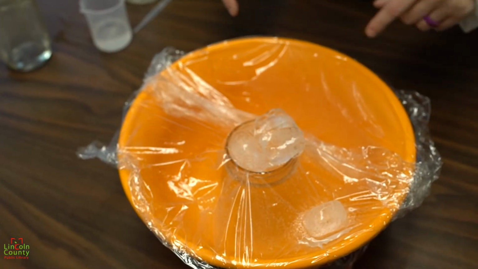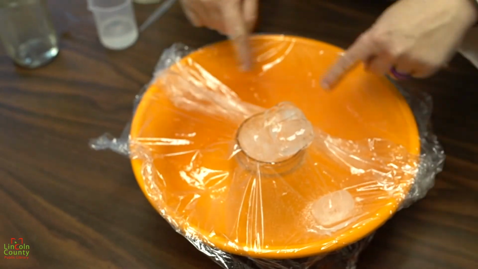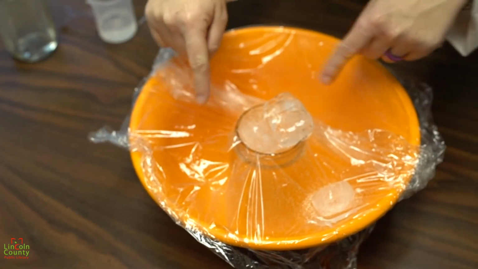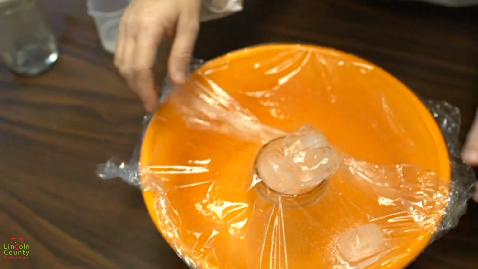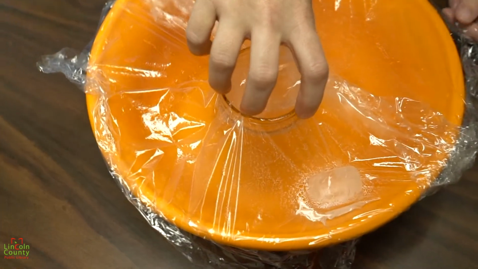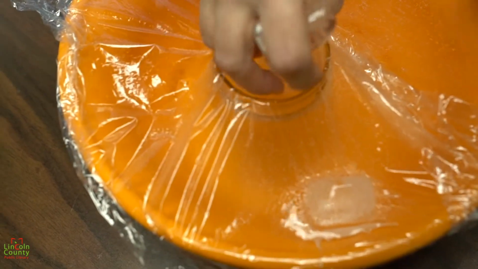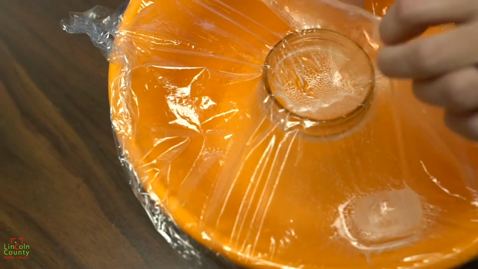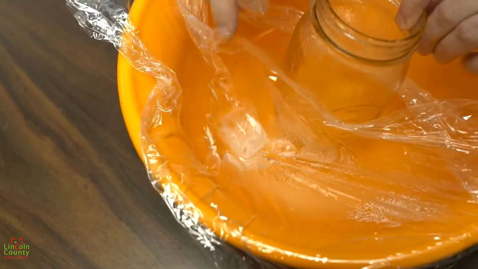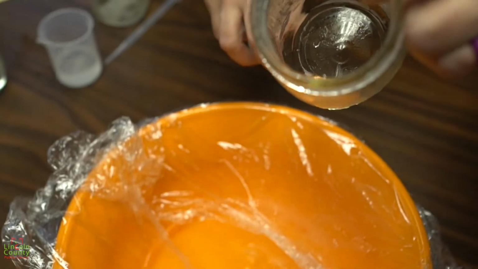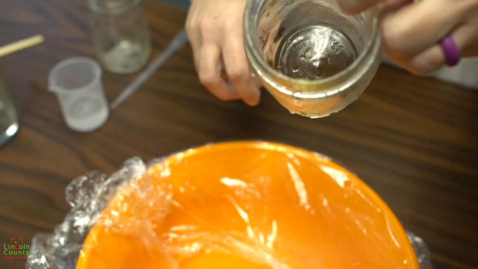So let's look at our bowl. We've got some condensation happening on our plastic wrap. You can see all the little water droplets that have formed. It's probably not been enough time for us to have any type of collection in our cup. Oh wait, actually, there is. We've already had some precipitation happen.